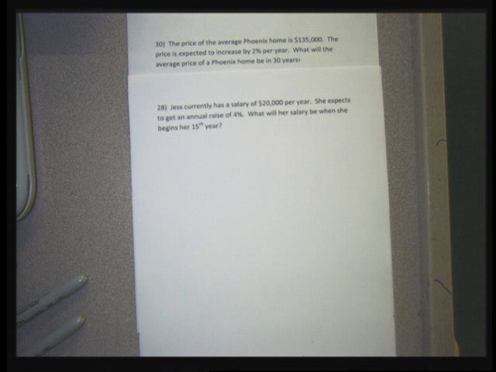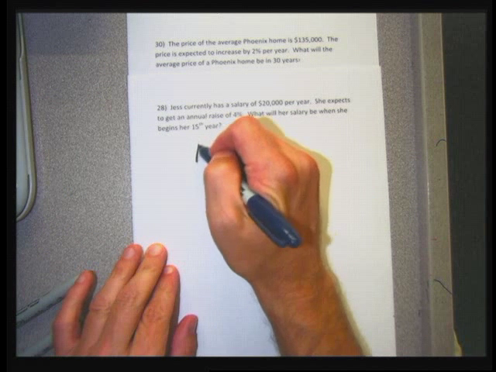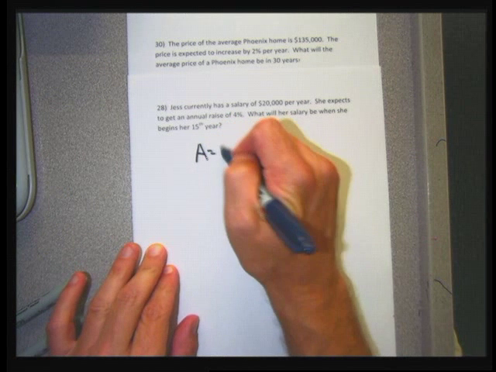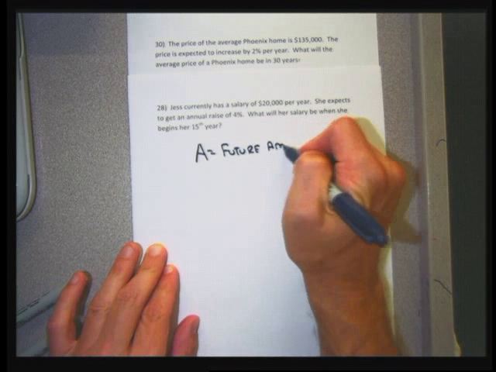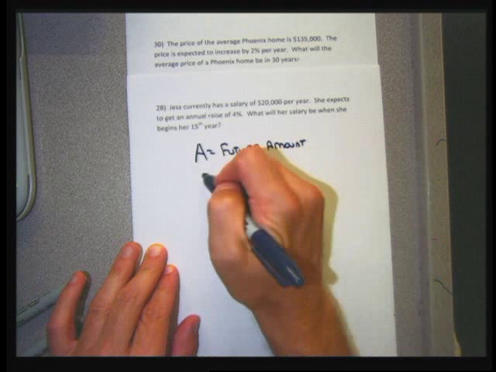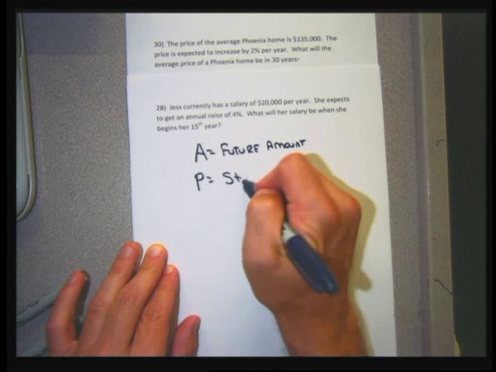We actually had a compound interest formula a little bit earlier in the semester that could be used to do both of these problems, but that form is a little bit of overkill. So let me give you a formula that can work for here. The future amount, which we'll call A, is going to be my future amount. P is going to be the starting amount.